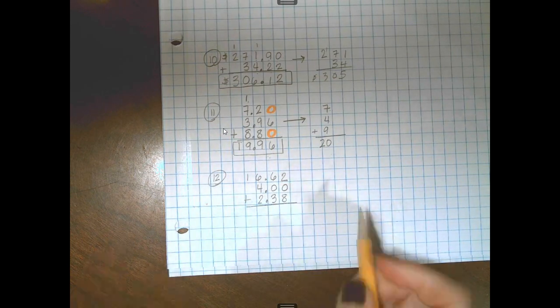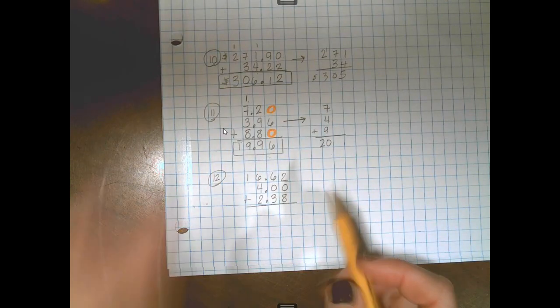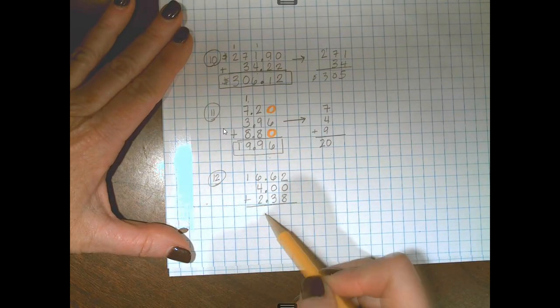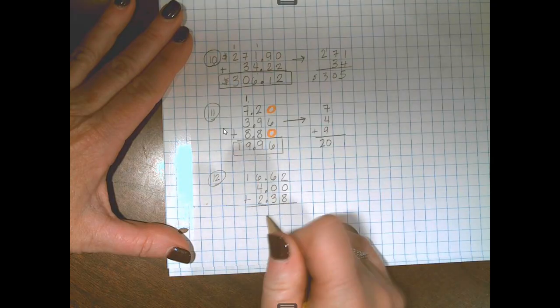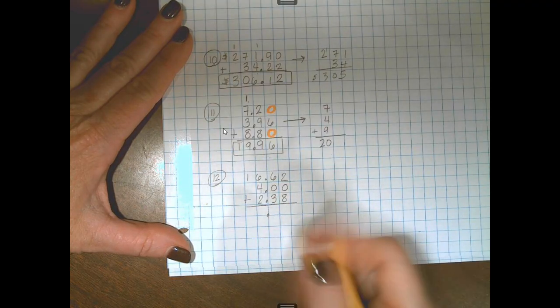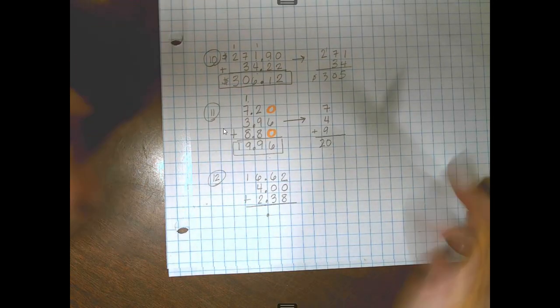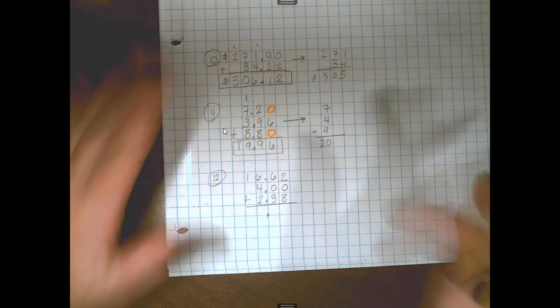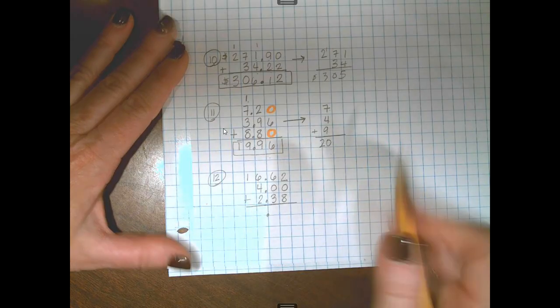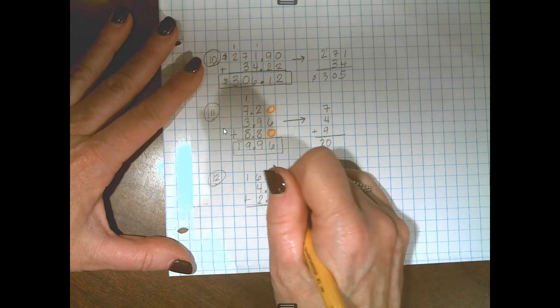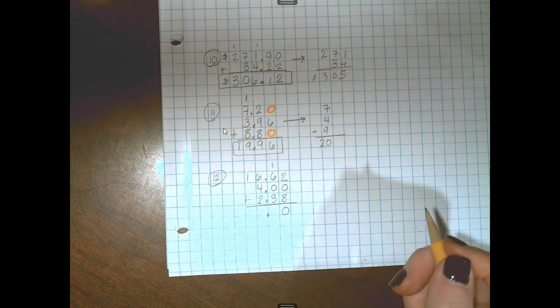Notice the most important thing in decimal addition and subtraction is that the decimal points stay in a straight line even through your answer. In your addition problem, the answer is called the sum. Okay, that keeps all your place values aligned. 2 hundredths plus 8 hundredths give us 10 hundredths. We're going to regroup those 10 hundredths as 1/10.